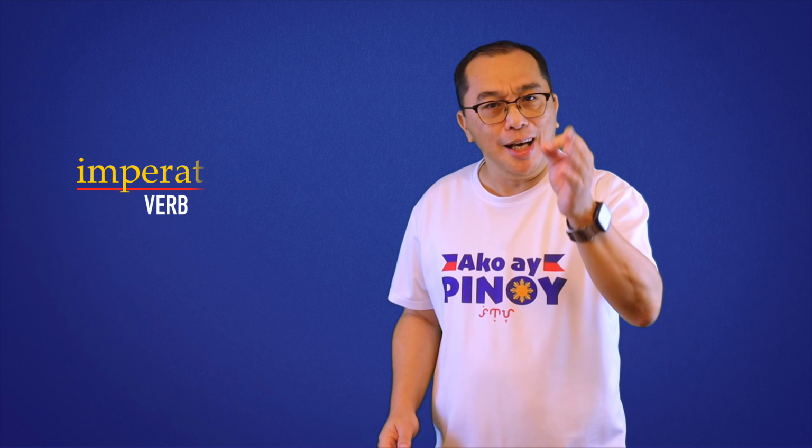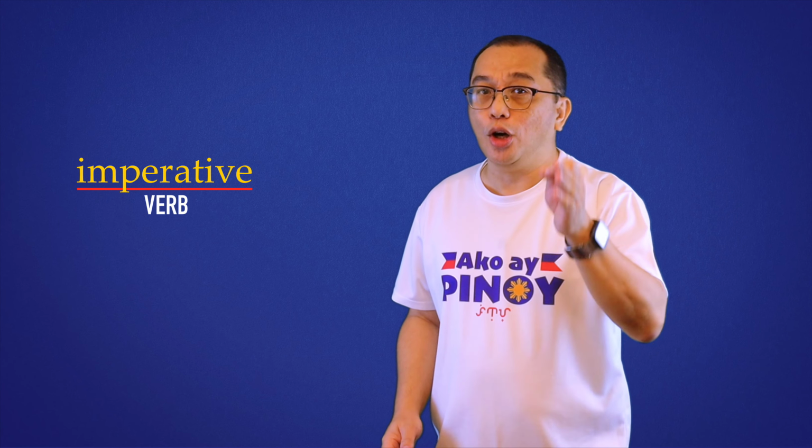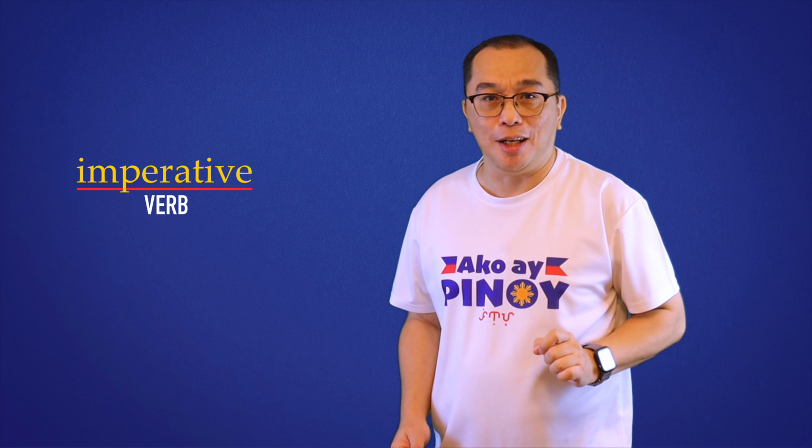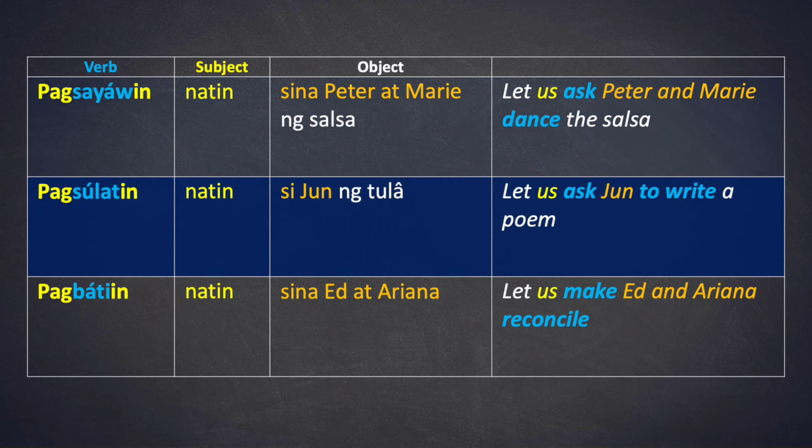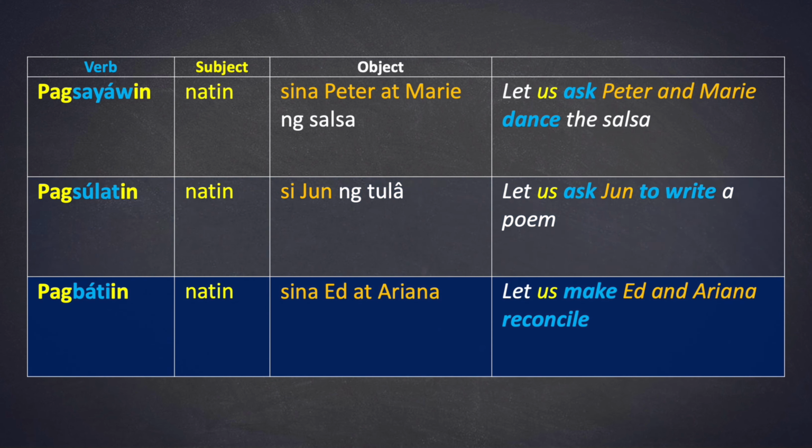Now, let's try using these verbs in simple sentences. Let's try the imperative form or the form that commands or requests someone. Here goes. Pagsayawin natin sina Peter at Marie ng salsa. Let us ask Peter and Marie dance the salsa. Pagsulatin natin si June ng tula. Let us ask June to write a poem. Pagbatiin natin sina Ed at Ariana. Let us make Ed and Ariana reconcile.